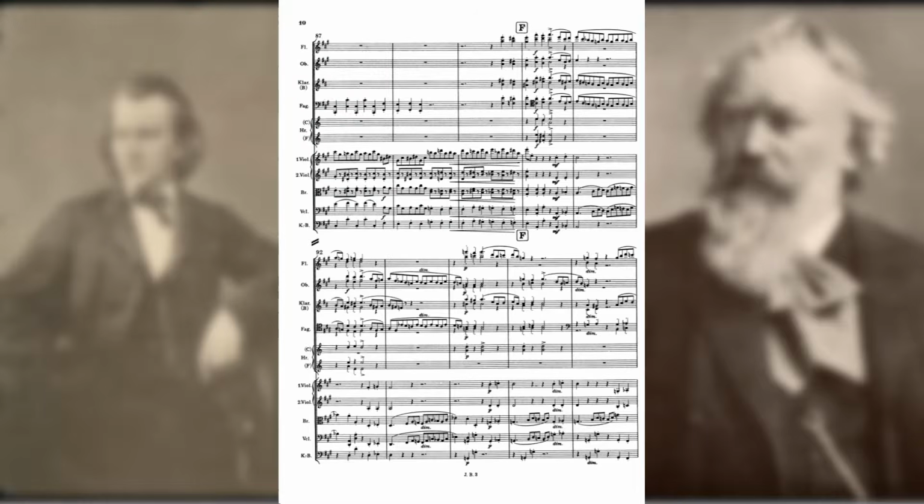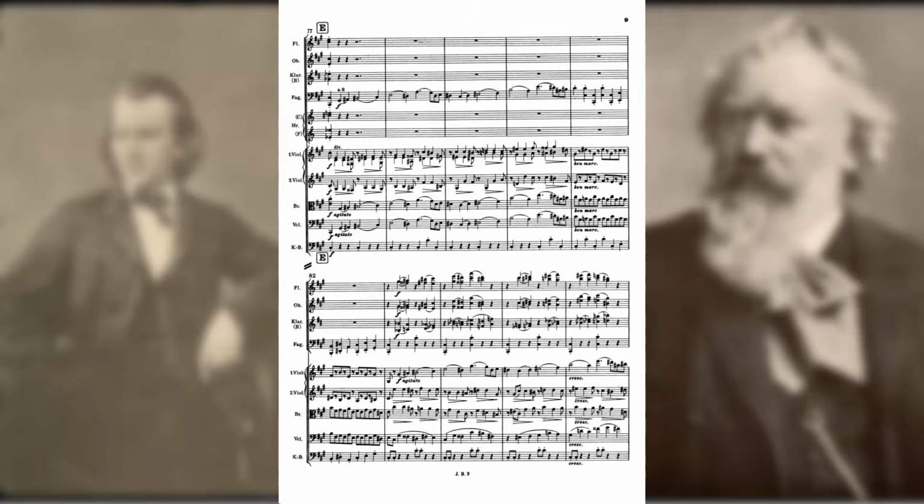The various motives of the second theme are then used to modulate through various keys, showing Brahms' exquisite craftsmanship.